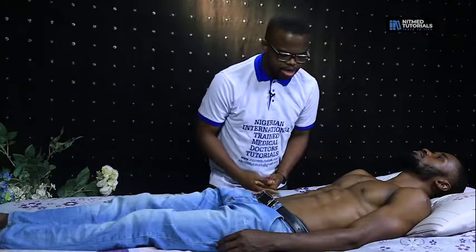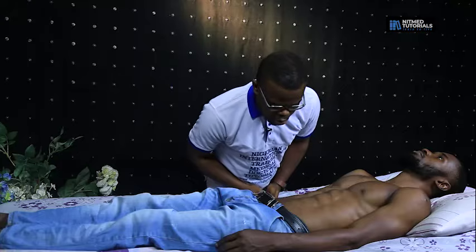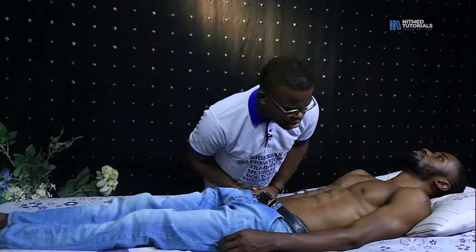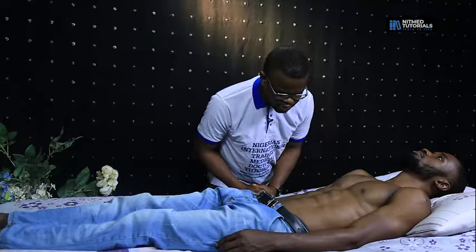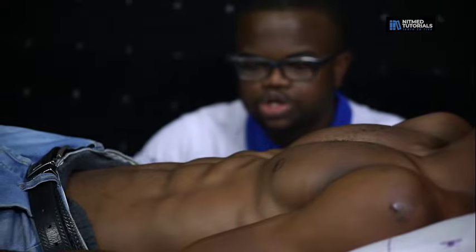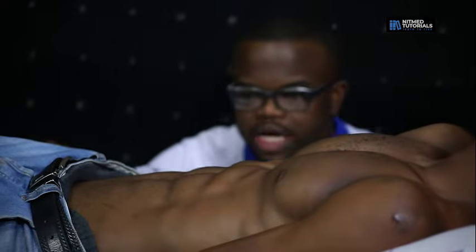Okay, so like every other examination, first principle, we must always inspect, palpate, percuss and auscultate. All right, so in inspecting, we look at the abdomen. We must be seen to be looking at the abdomen. It is showmanship. Look at the abdomen for 4 to 5 seconds. Then you stoop and look at the abdomen.